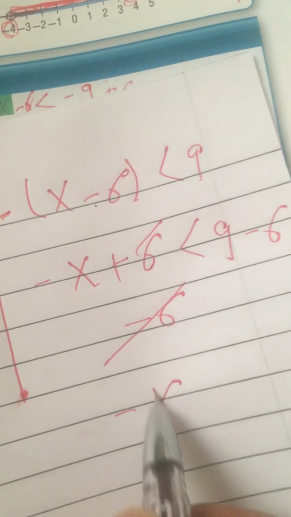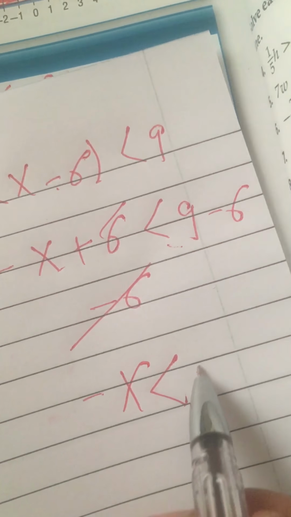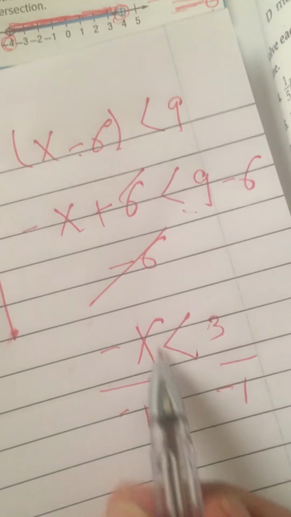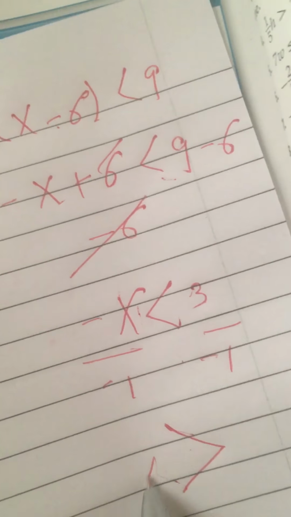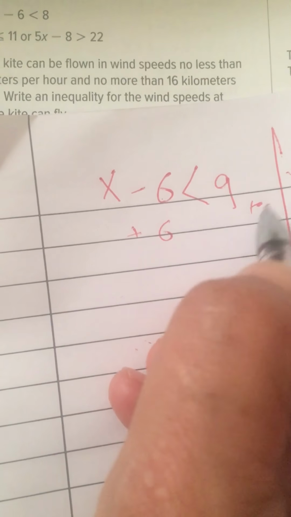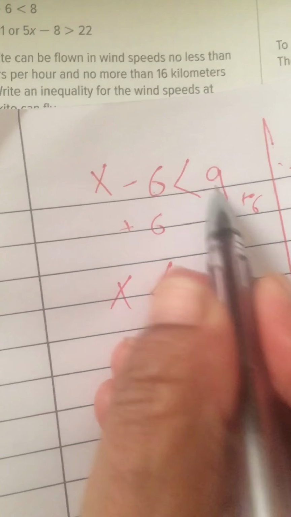So minus x less than 9 minus 6, 3. Divide by minus 1. When I divide by minus, it will change. x is greater than 3. The other one is positive, plus 6, plus 6. So x is less than 9 plus 6, 15. So first one, x is less than 15.